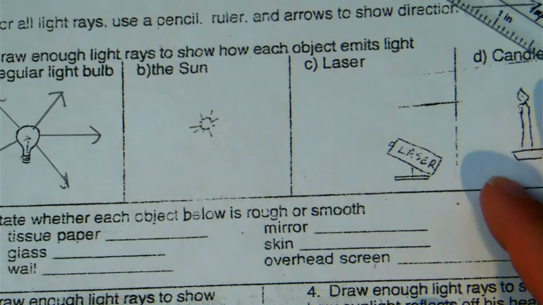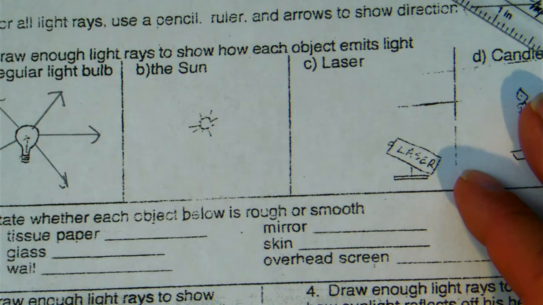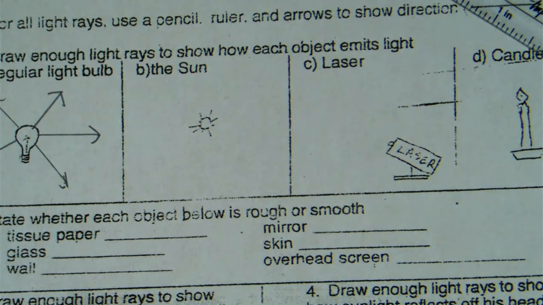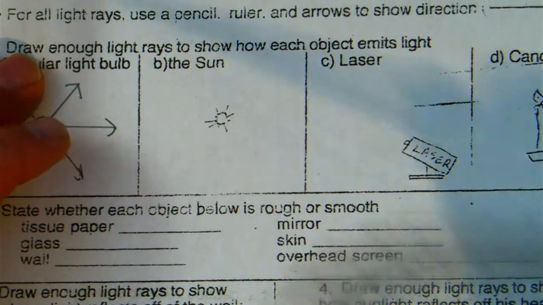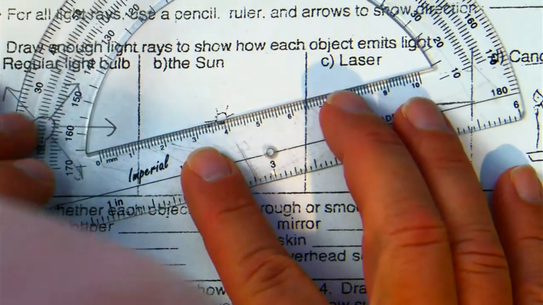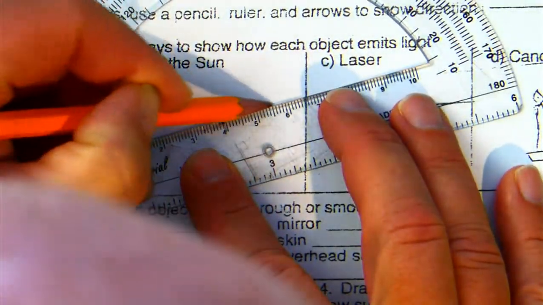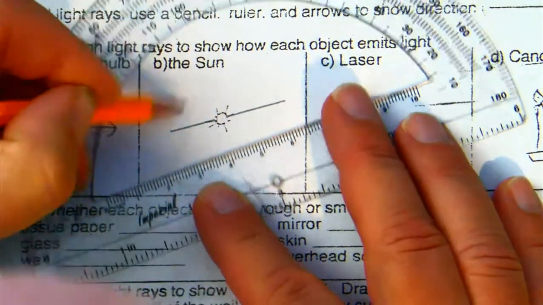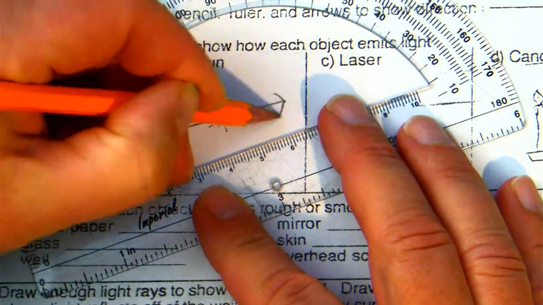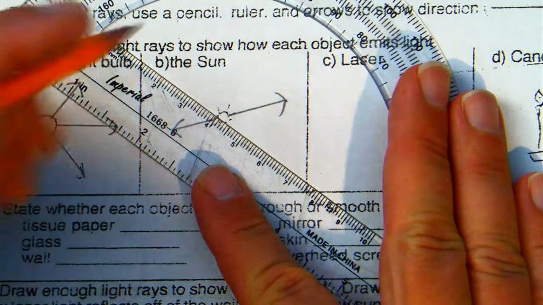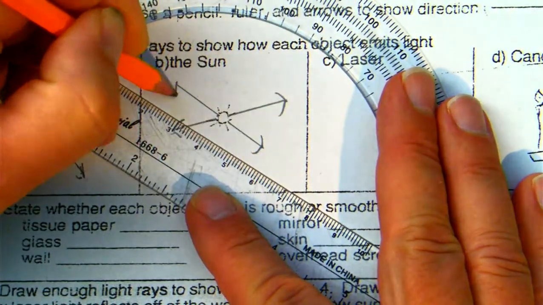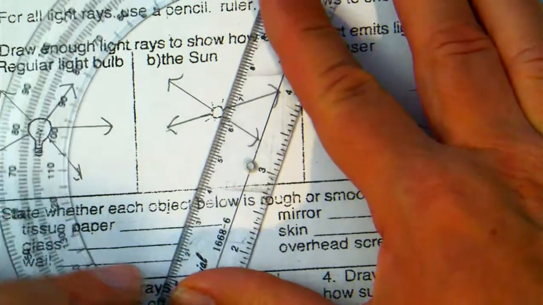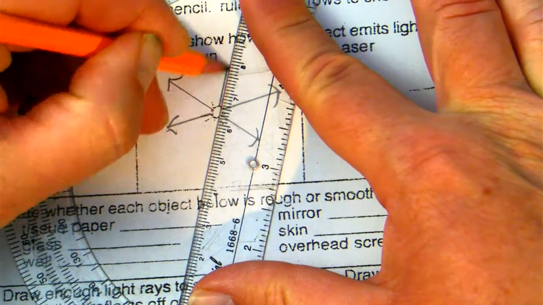Part B, the sun. Oh man, I wonder in what direction the sun shines. Okay, so as my students correctly point out, light from the sun shines in all directions. So I'm just going to draw several arrows to convey the meaning that the sun is shining towards you, away from you, in all directions.